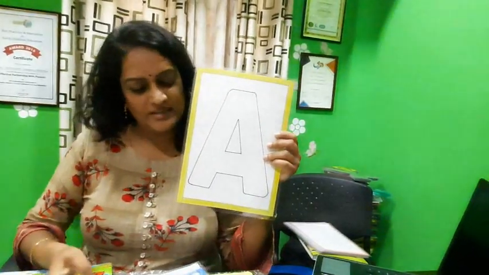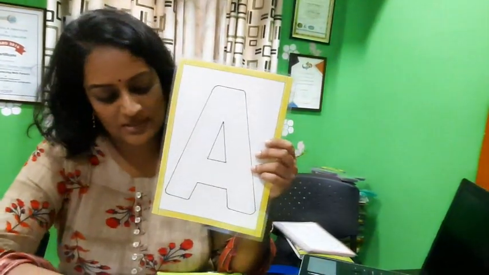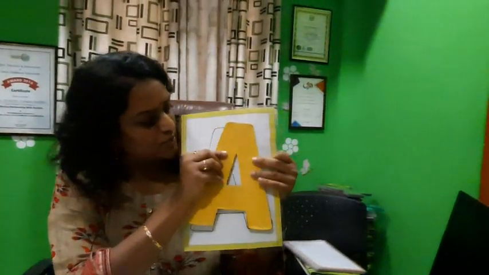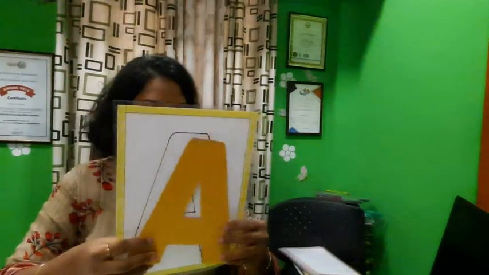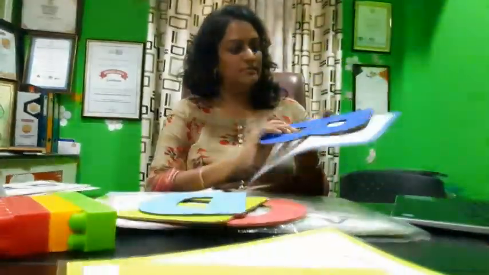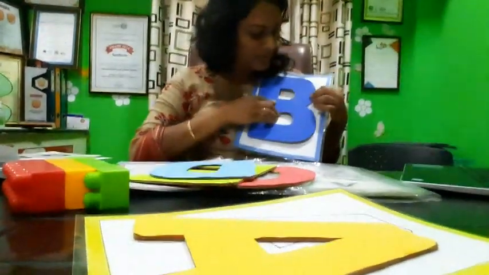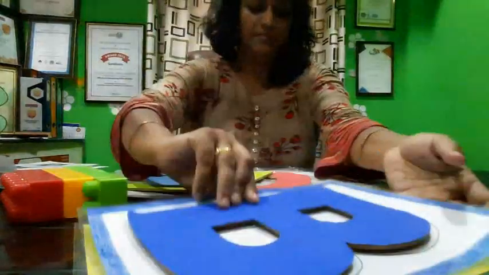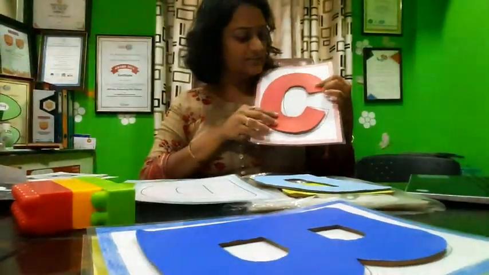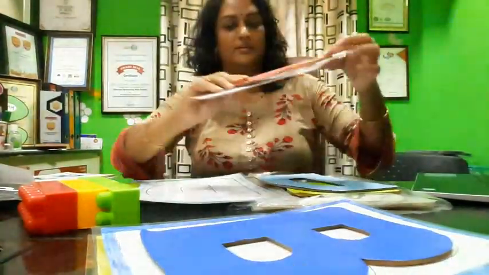So there is a possibility that the child can get confused between a box letter and the normal letter A. So I have taken a letter cutout, and you start showing the child. This is how you form letter A. Similarly, you make these things and keep them ready, and you can show them how letter B can be placed in the box letter B, and so on and so forth. The child can do the matching activities before he actually does the tracing and coloring.